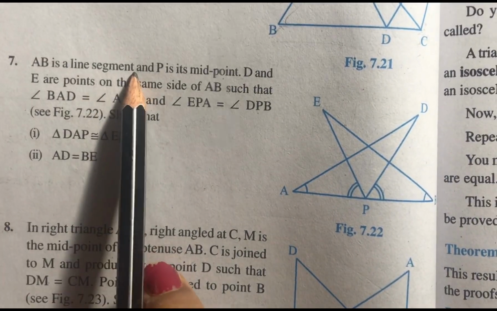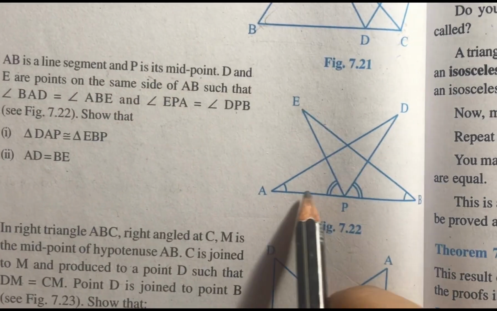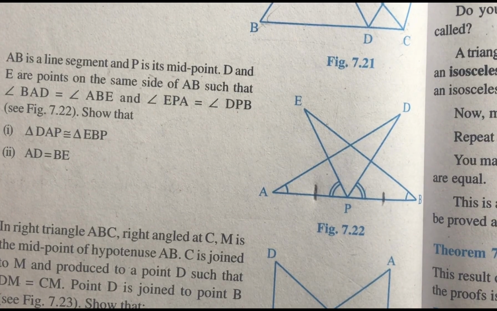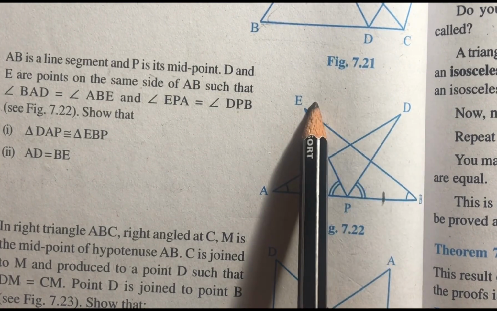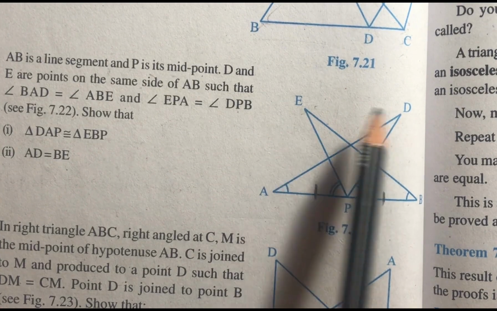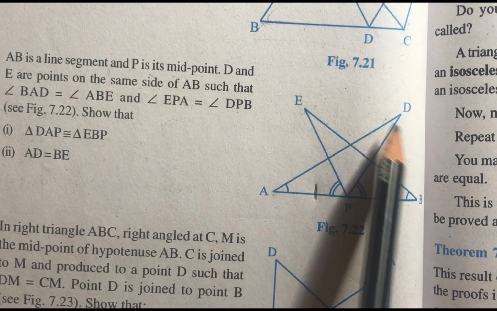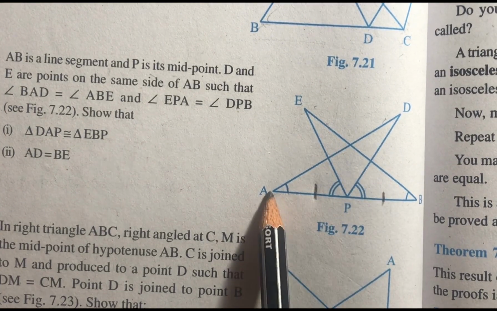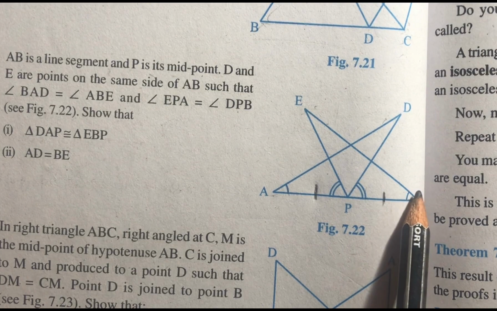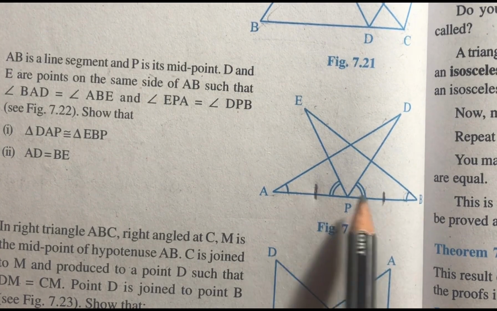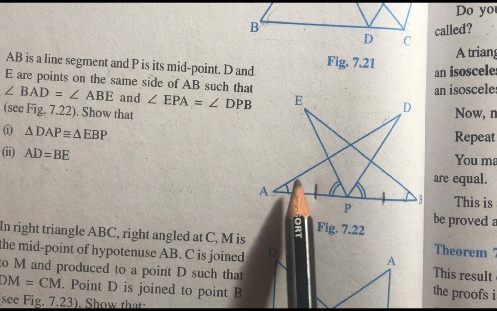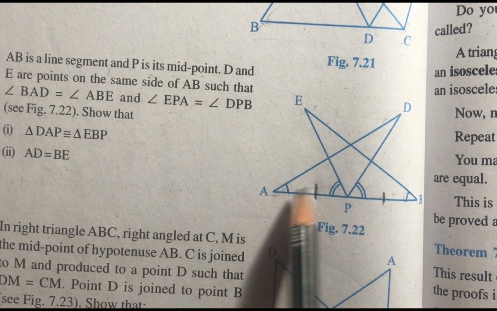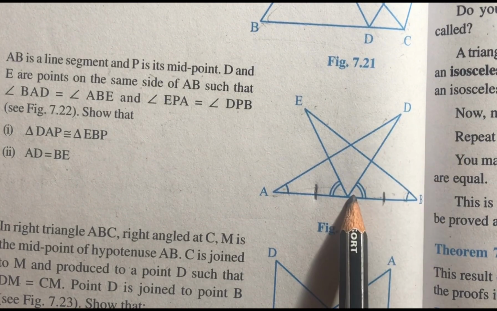Moving on to question number 7. AB is a line segment and P is its midpoint. So these two will be equal. D and E are points on the same side of AB such that angle BAD is equal to angle ABE, these two angles, and angle EPA is equal to angle DPB.